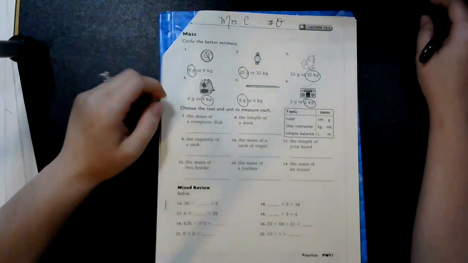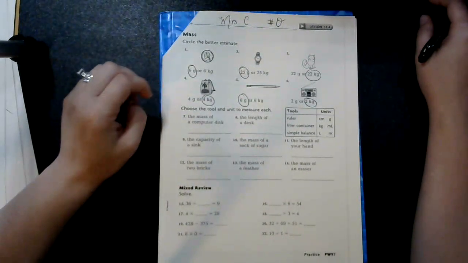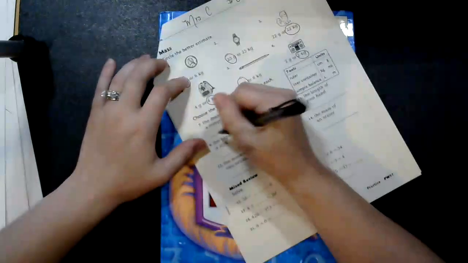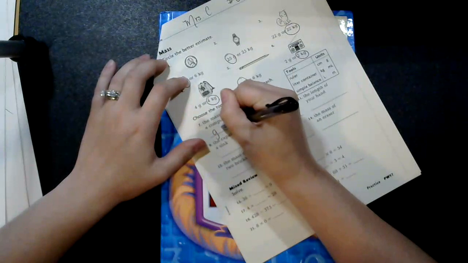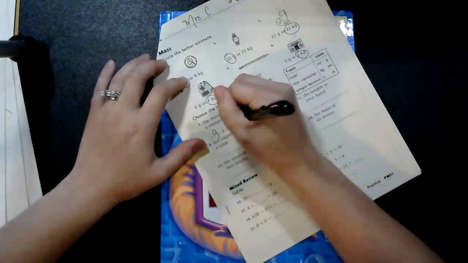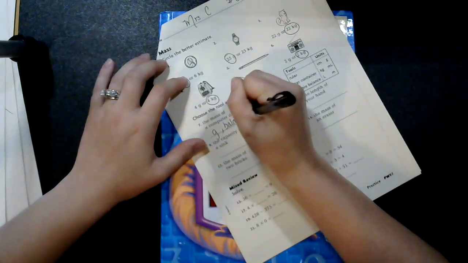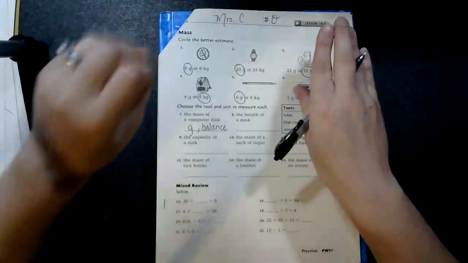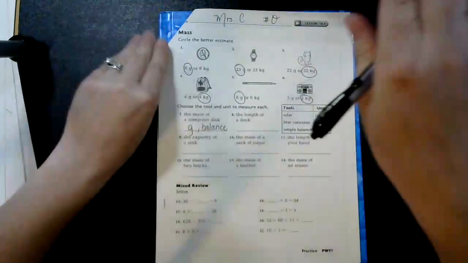That's an old school portable computer disk. It doesn't weigh very much, so grams. And that's the balance. So you would put measured weights on one side of the balance and then your item, and you would see which one is heavier.